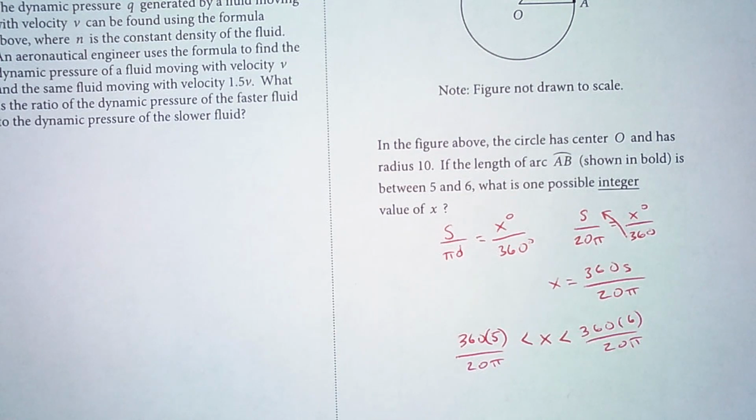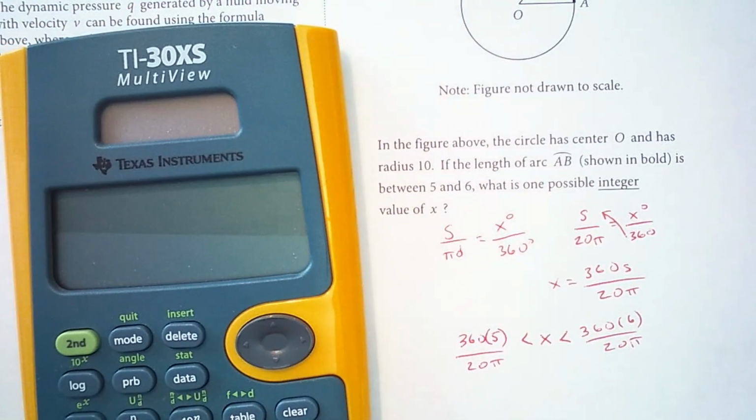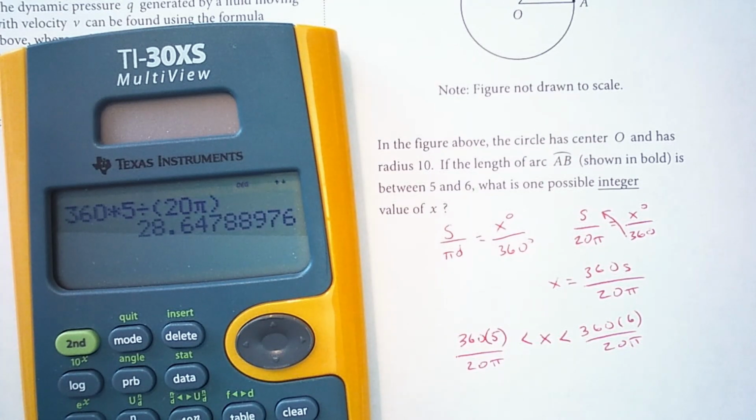Okay, so this is a calculator question, so we'll pull out the calculator here and do 360 times 5 divided by 20 pi. Now that 20 pi both has to be in the denominator, so we will use parentheses, 20 pi. And we get 28.6. So x has to be greater than 28.6.